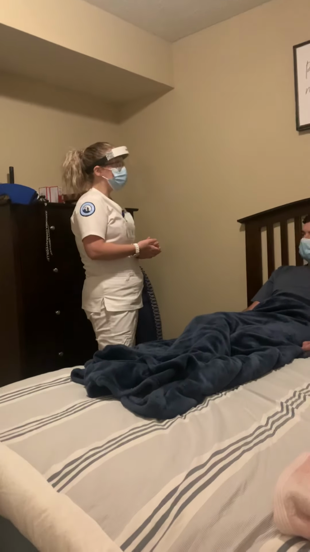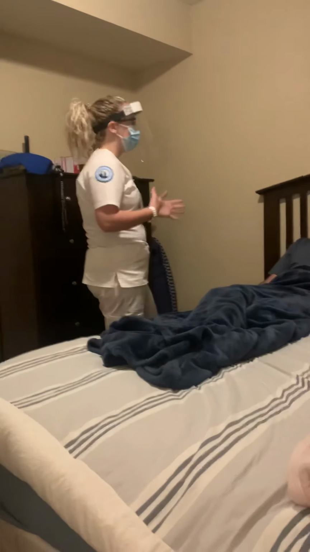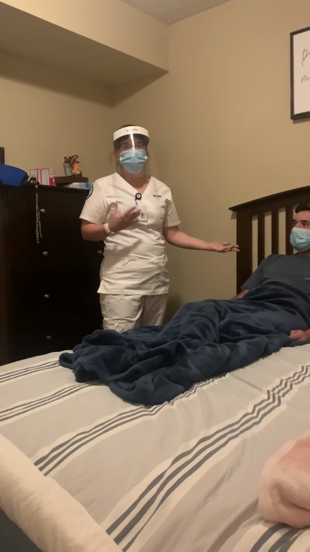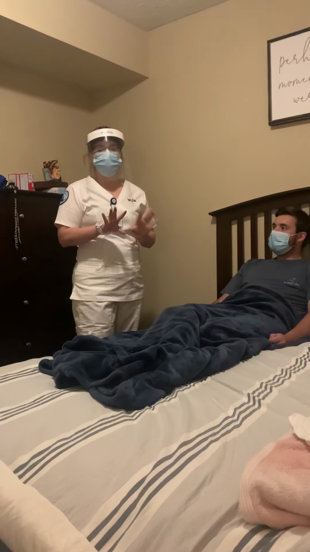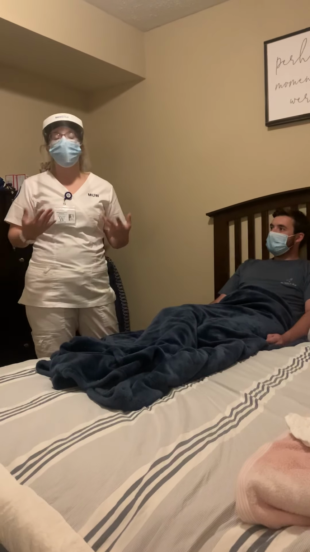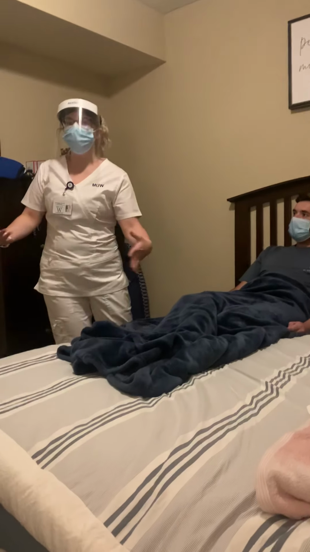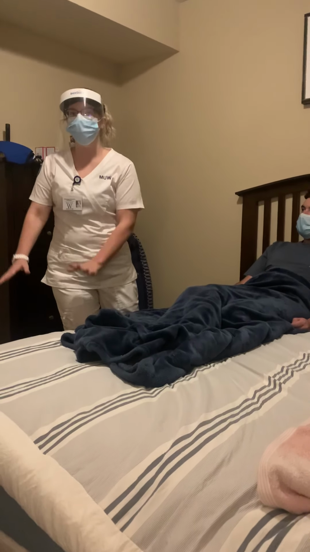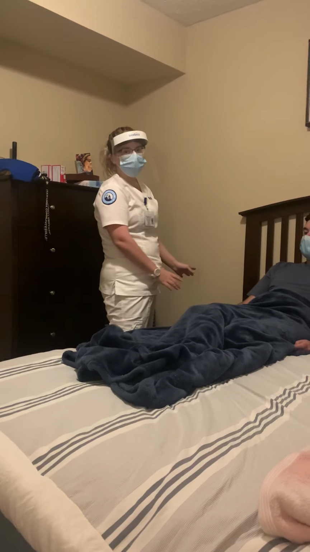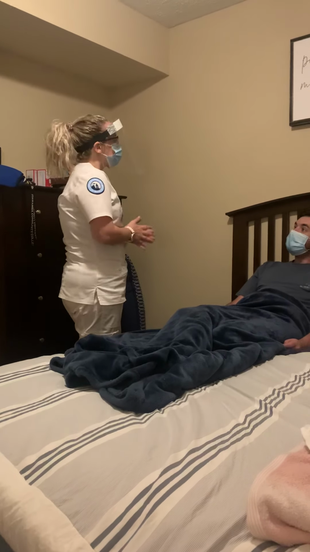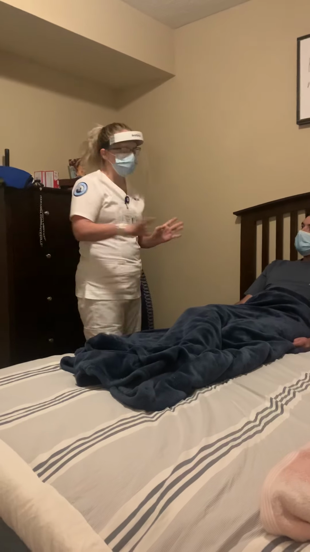The next thing I'm going to do is ask the patient if he is willing to move to the side of the bed for me. I'm going to make sure that the bed is in the lowest position, so if he were to fall, it would not be a long fall. It wouldn't be a big fall. And I'll make sure that the rail is down. So, sir, can you get to the side of the bed for me?